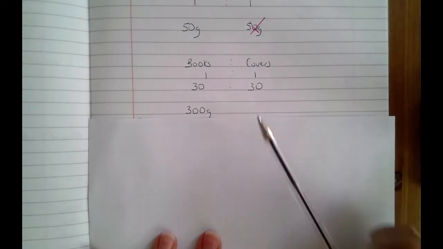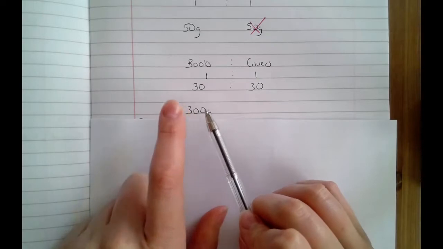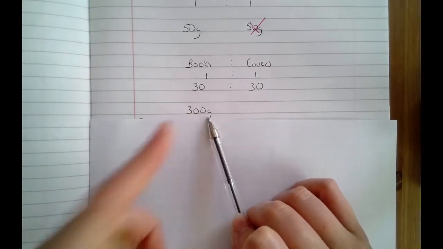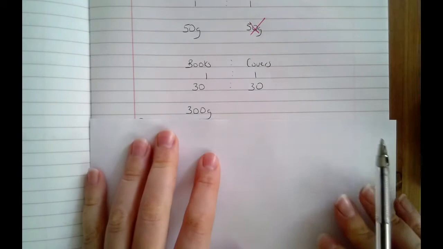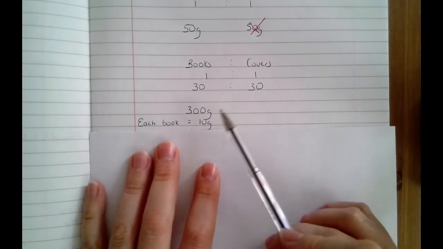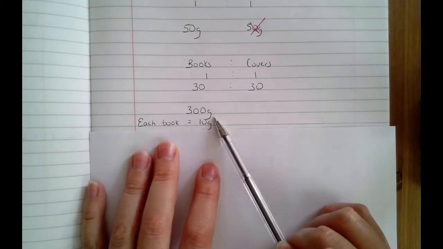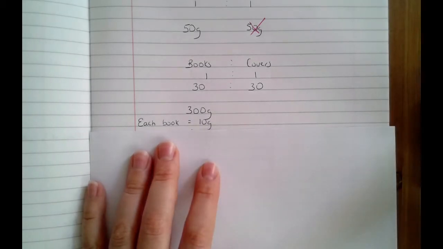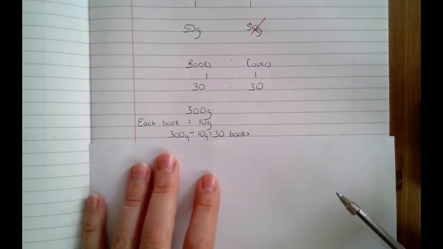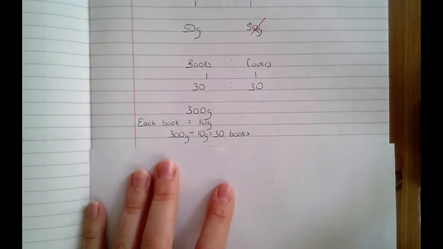So if I actually wanted to work out the mass of the covers that I needed to order, the first thing I would need to do is figure out, well, if I'm ordering 300 grams of books, how many books am I actually ordering? So if I have a little search on the website, I find out that each book has a mass of just 10 grams. So if I'm ordering 300 grams of books and each book has a mass of 10 grams, well then how many books am I ordering in total? So I would have to do 300 divided by 10, and I realised that I am indeed ordering 30 books, which is exactly what I wanted.